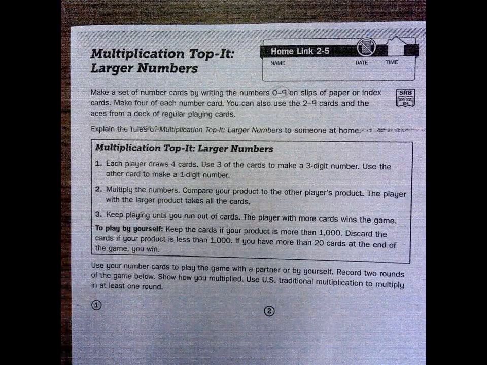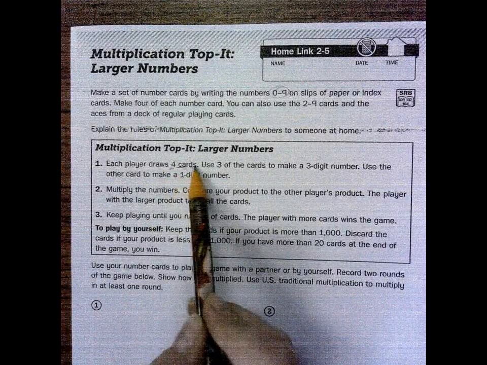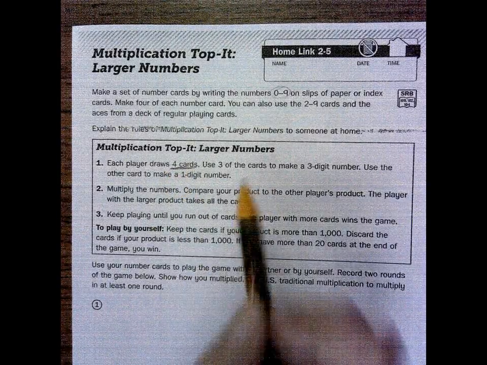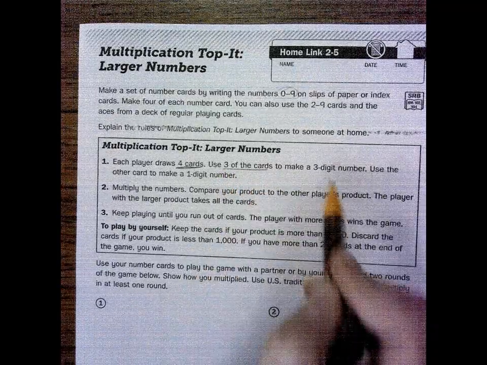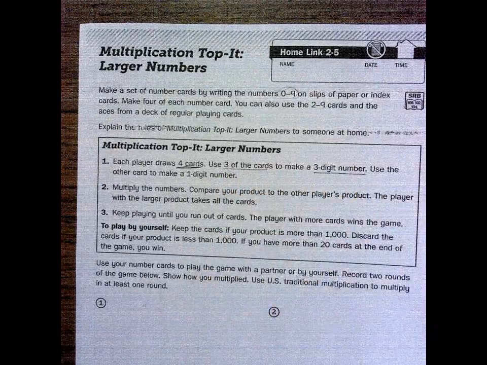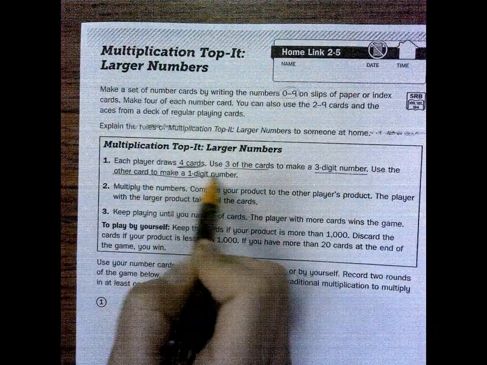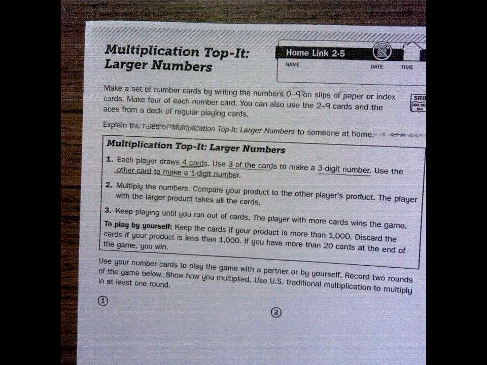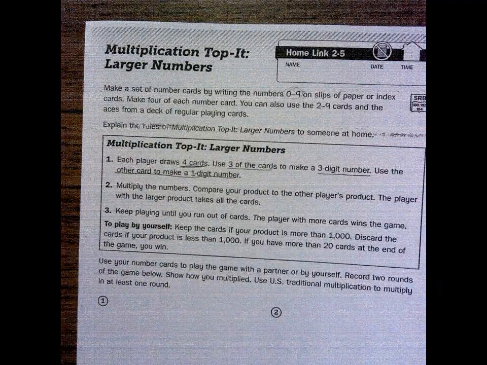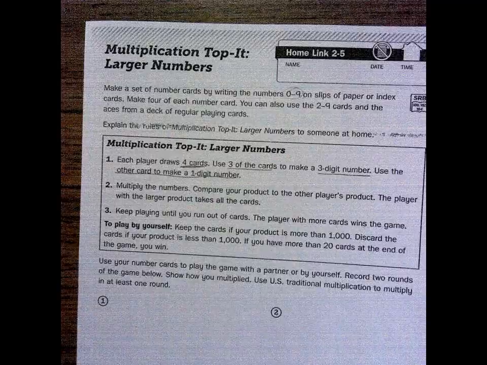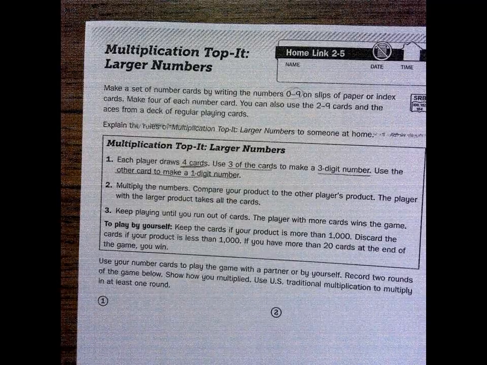And what you're going to do is each player is going to draw 4 cards, so a little different than in the classroom, and you're going to use 3 of the cards to make a 3-digit number and use the other card to make a 1-digit number. Multiply the numbers and compare the products to the other cards. The player with the larger product takes all the cards.